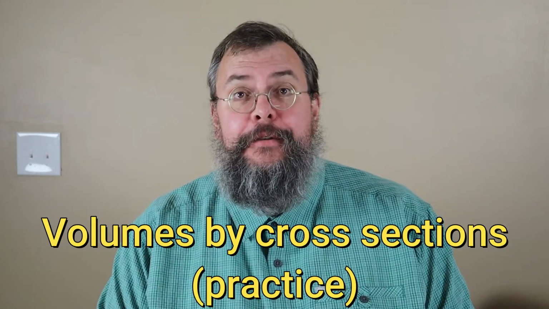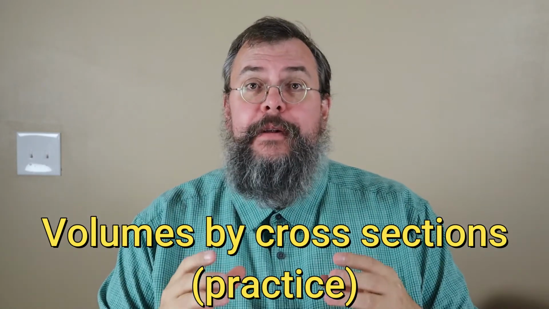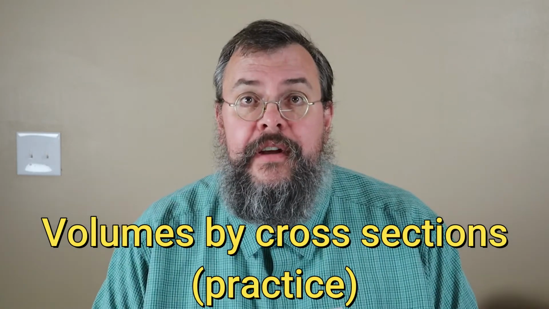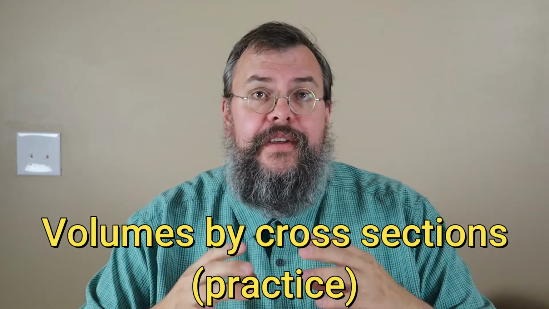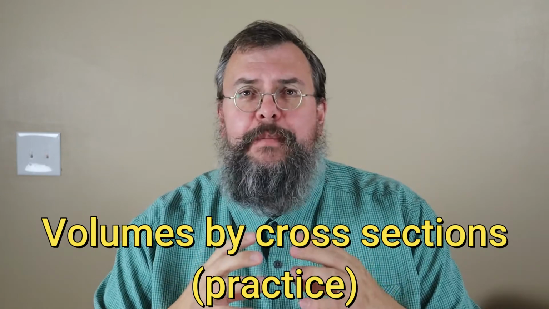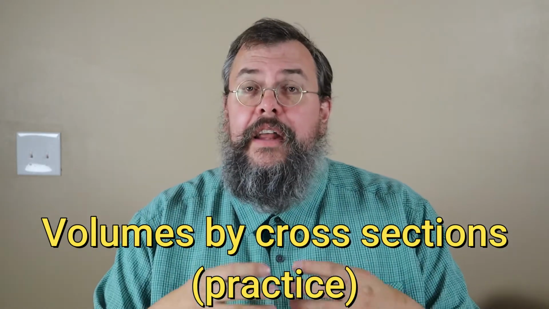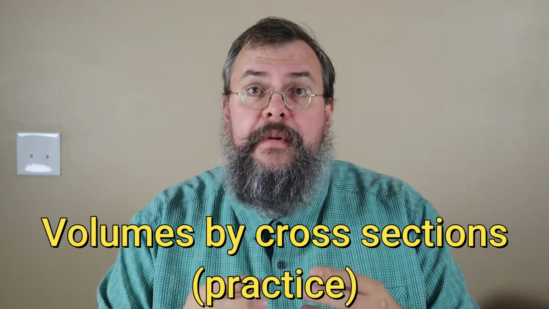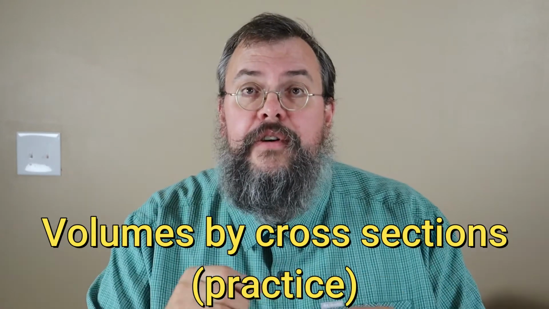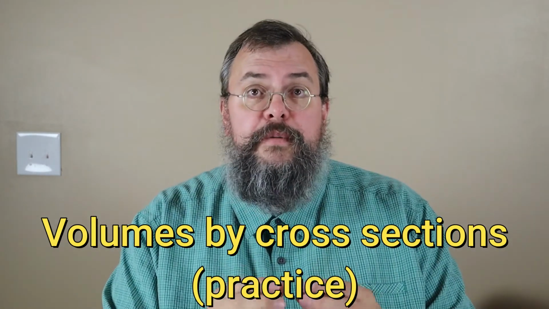Time for us to do more practice with applications which involve finding volumes by looking at cross-sections. As always, focus on the setup. In applications, the setup is the most important thing. And the way that you get good at setting things up is through practice. So as much as possible, do these problems on your own.